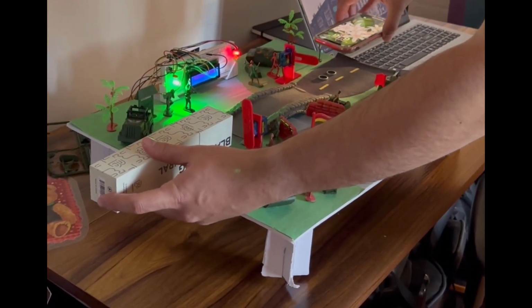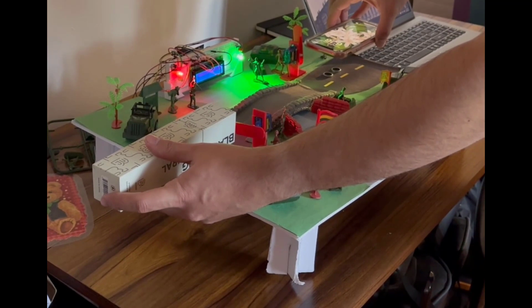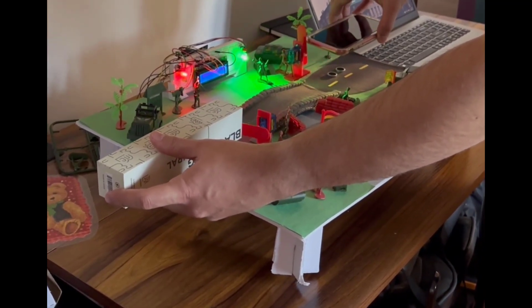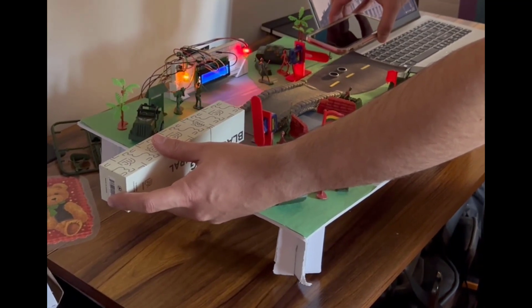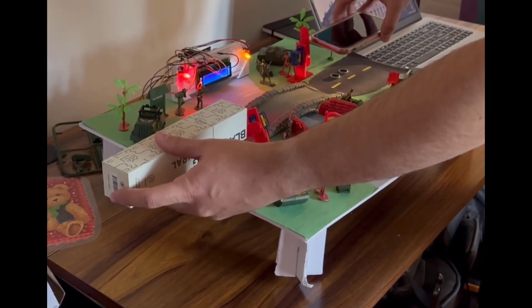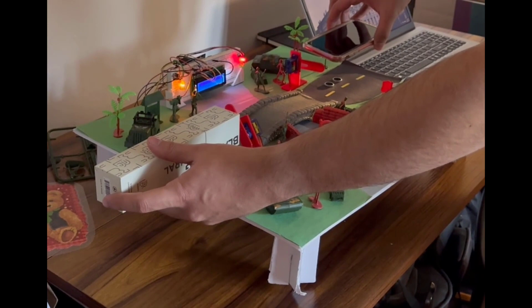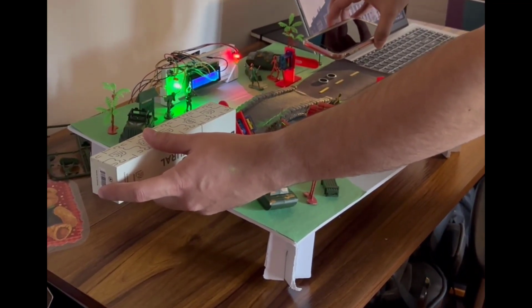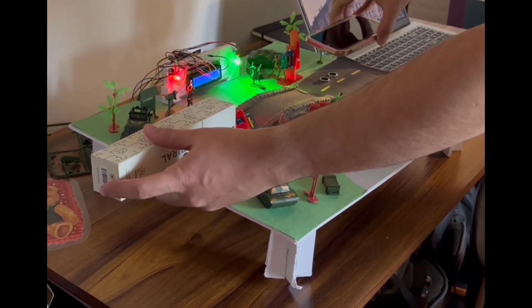But this time, when a car approaches from the other side, you can see that there is a timer that switches back and forth. So one side will turn yellow and then red, and then the other will turn green. So this allows traffic to flow in both directions without one having to wait for the other side to pass.